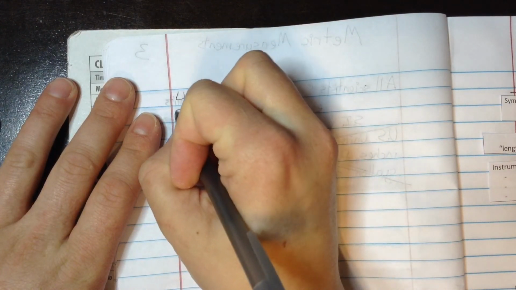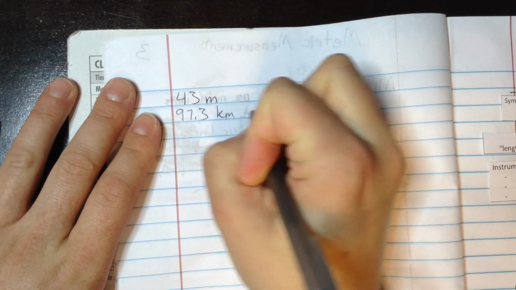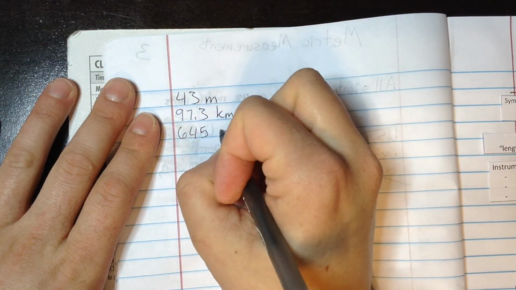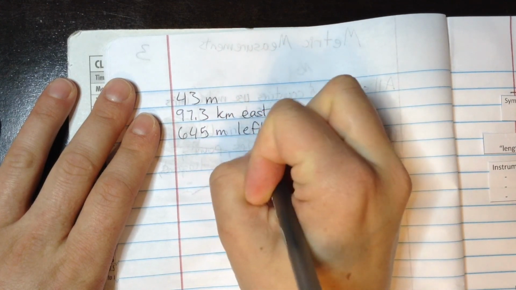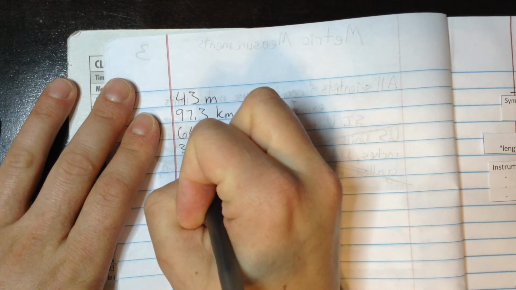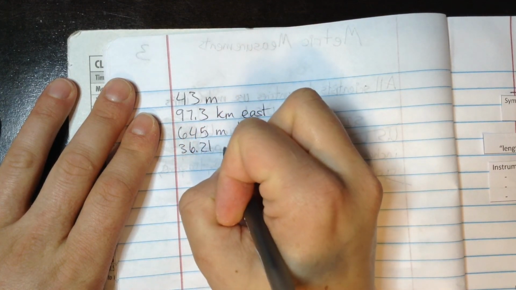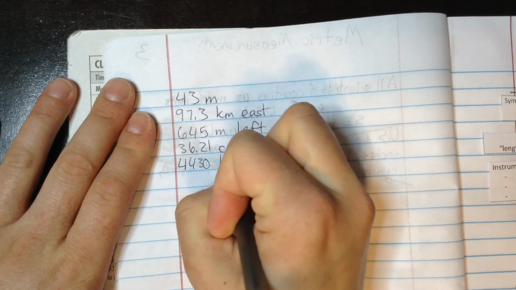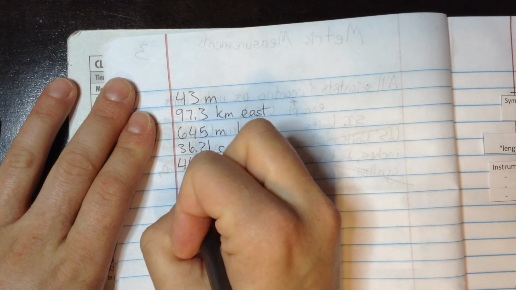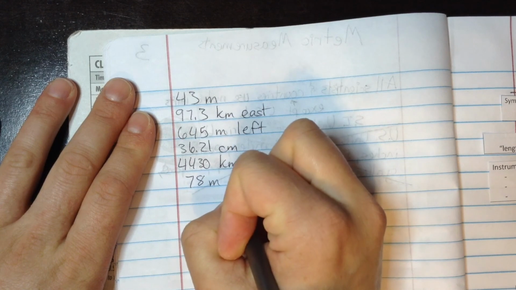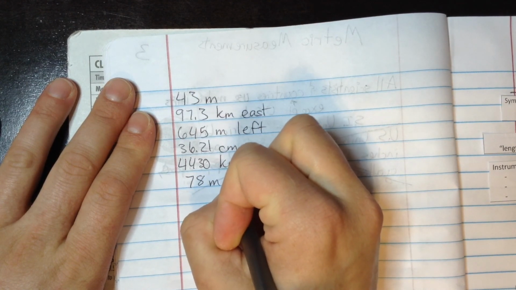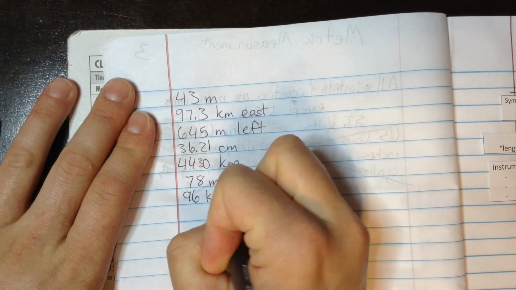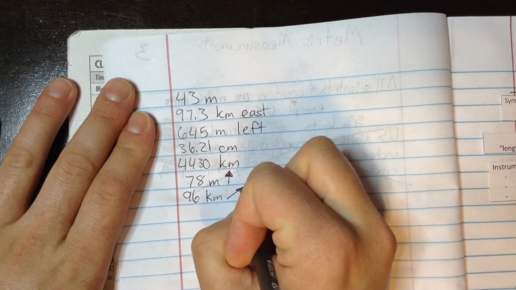43 m, 97.3 km east, 645 m left, 36.21 cm, 4,430 km, 78 meters with an arrow pointing up, 96 km with an arrow pointing that direction.